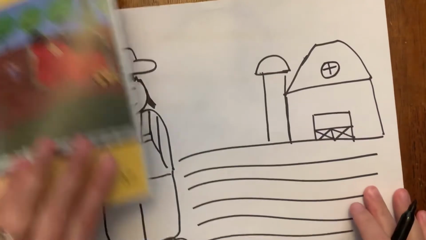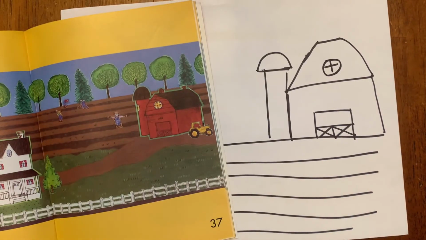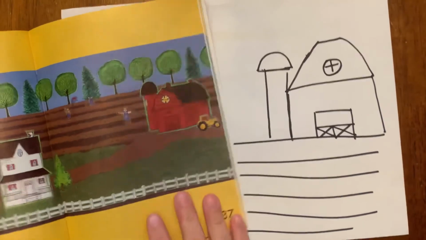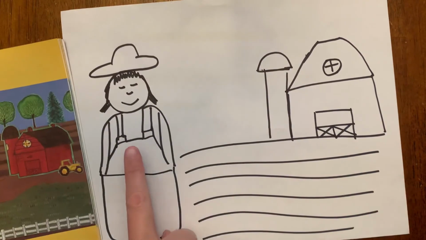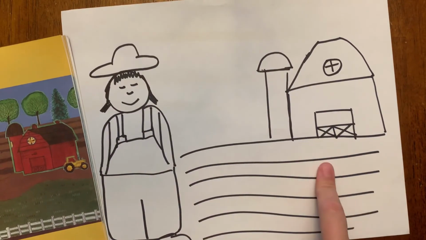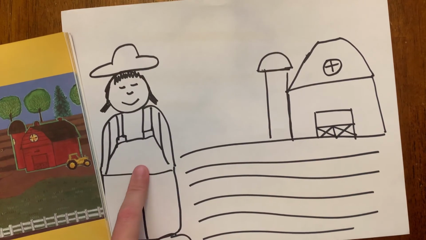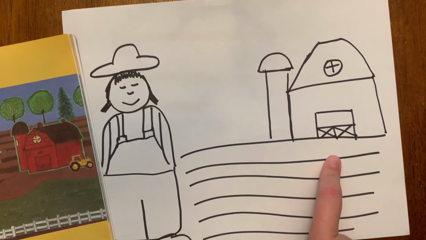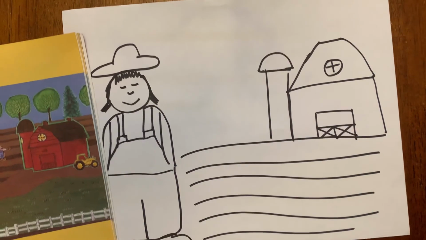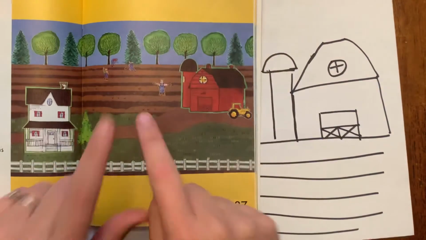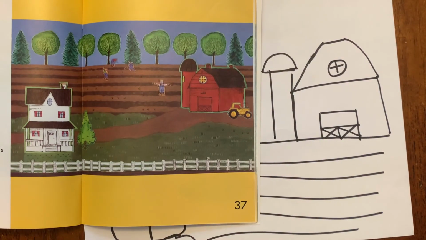So I'm using the pictures in the story to help me. All right, so now I want you to draw a picture of the character and the setting, the person that was in the story and where they were. Okay, so you're drawing the characters and the setting. And we use the clues to figure out who the character was and what was the setting. I can't wait to see your character and setting on Seesaw.